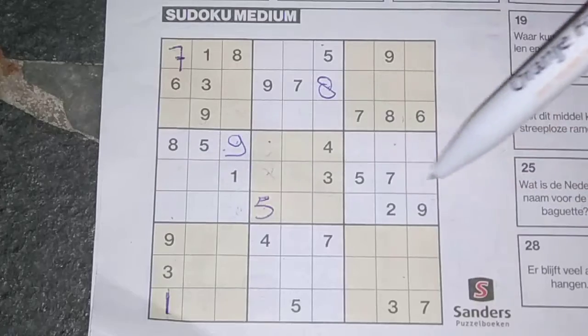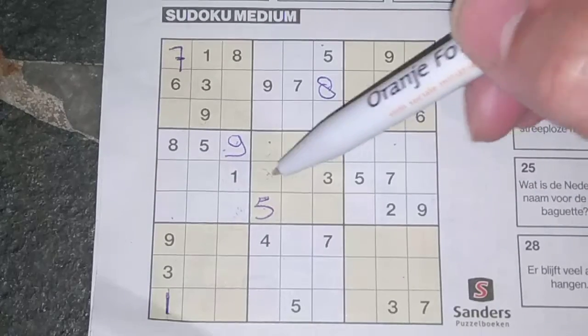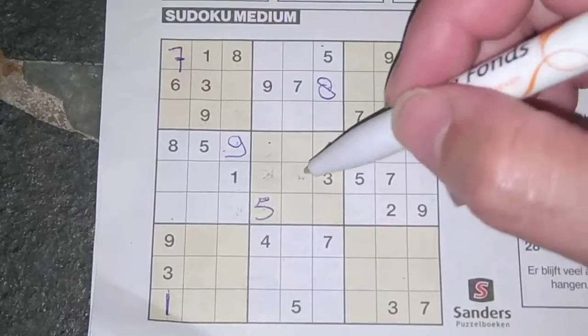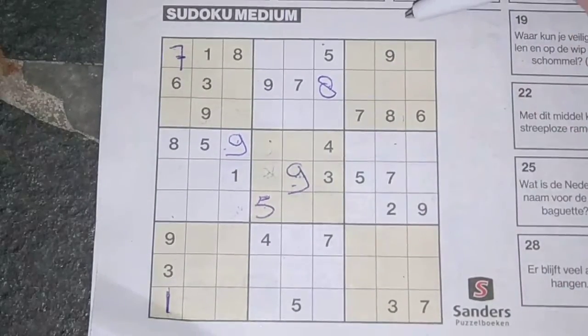9 in this row, 9 in that row. So in the middle row, the row between, the only 2 places for the 9 should be here or there. But I see a 9 here, no 9 there. 9 should be here.